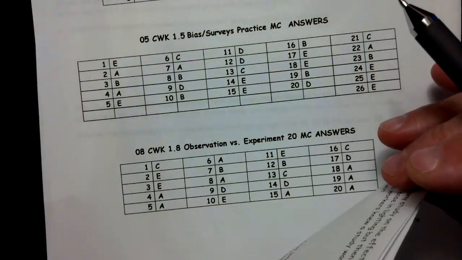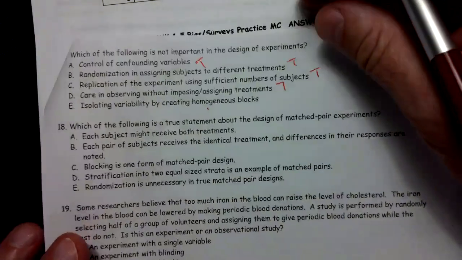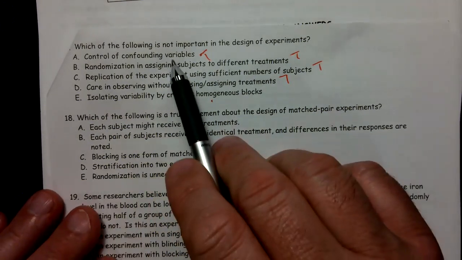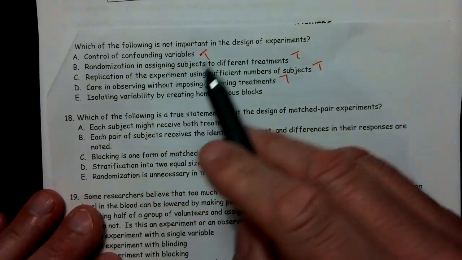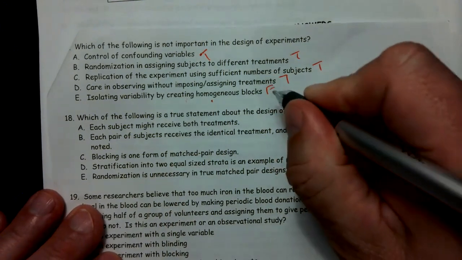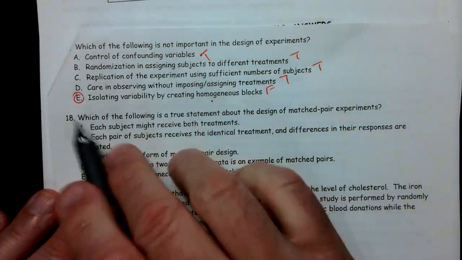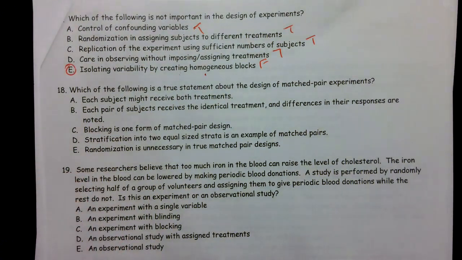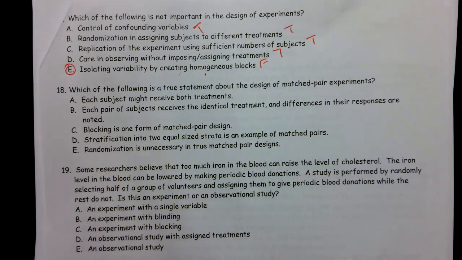All of these have an element of truth, but this is the least good. I need to get rid of this one. All right, this is the least one because we do isolate variables by creating blocks.